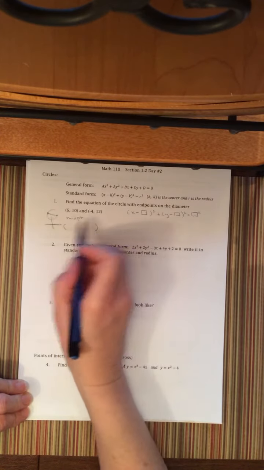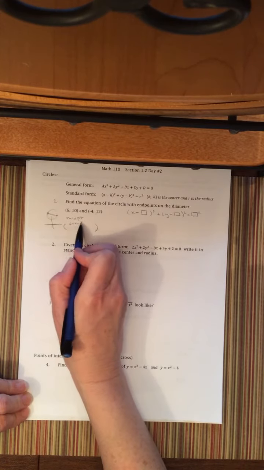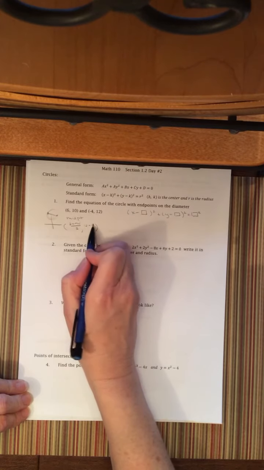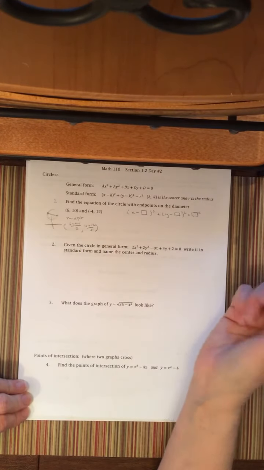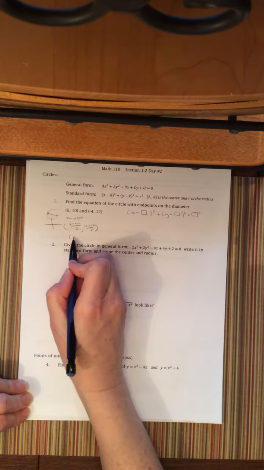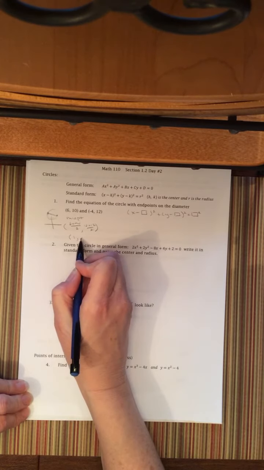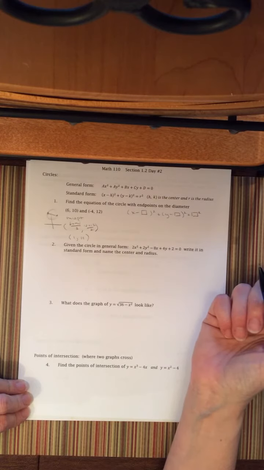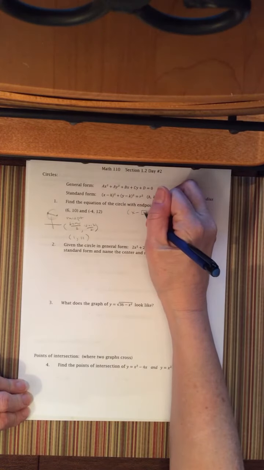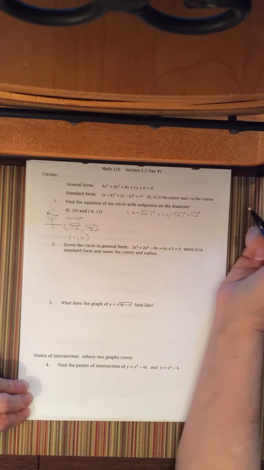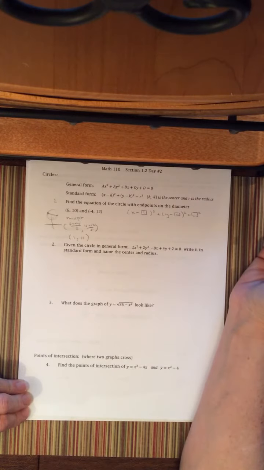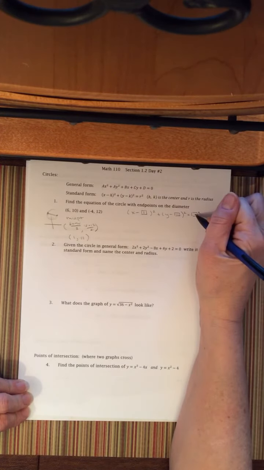So for the midpoint, we add the x's, divide by 2, add the y coordinates, and divide by 2. So our center is (1, 11). We could plug that in, 1 for the x value of the center, 11 for the y value of the center, but we still don't know the radius.